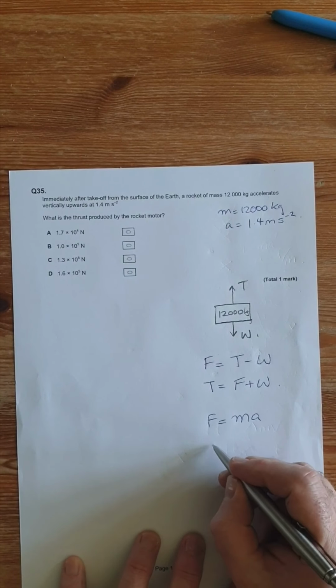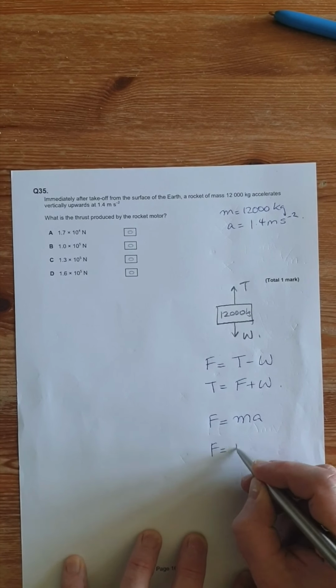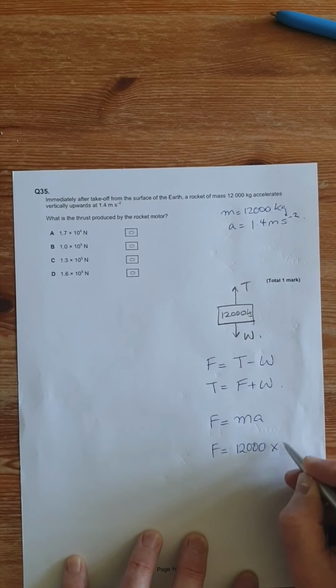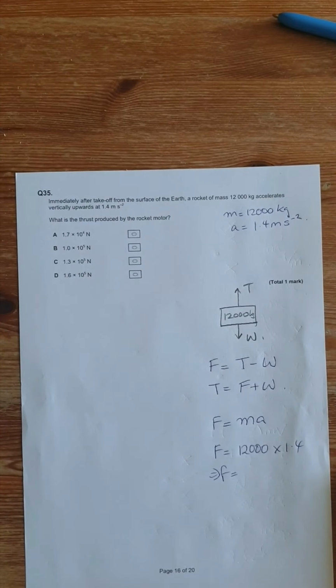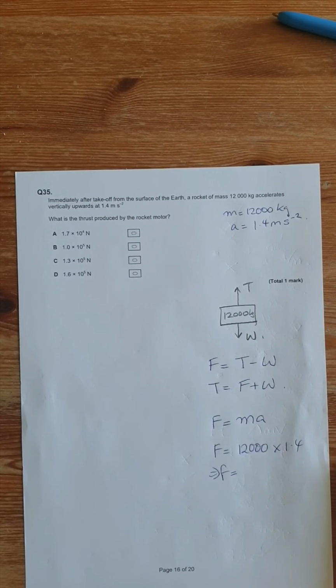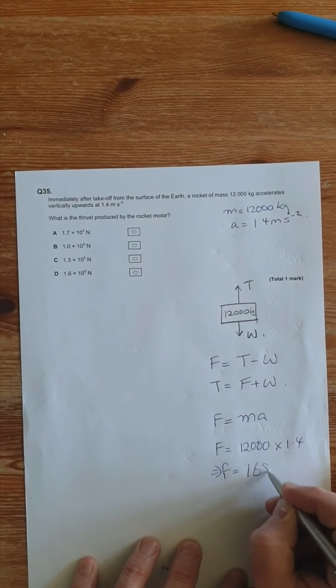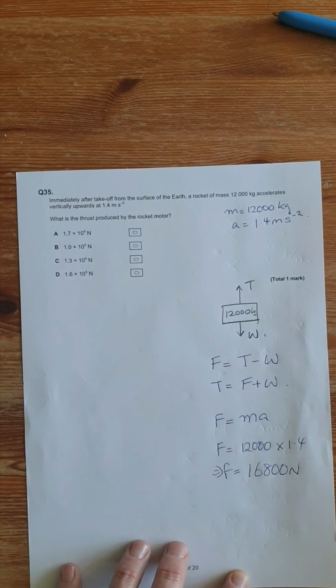So we have the resultant force is equal to 12,000 times 1.4, which gives me 16,800 newtons.